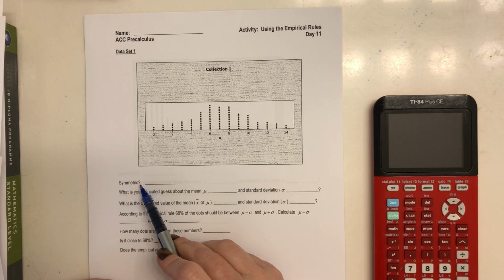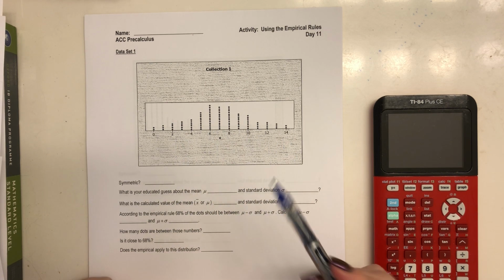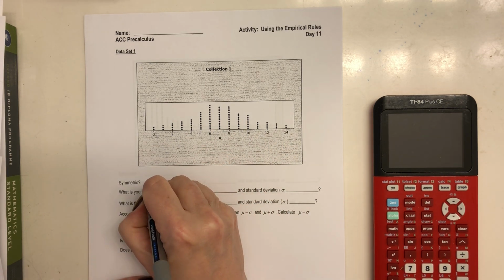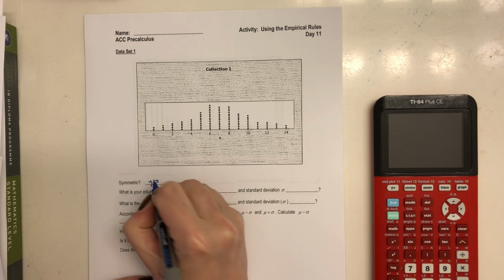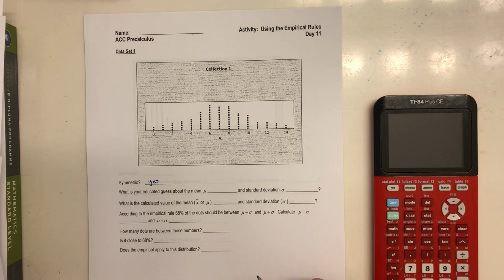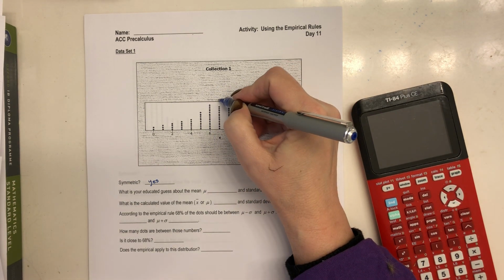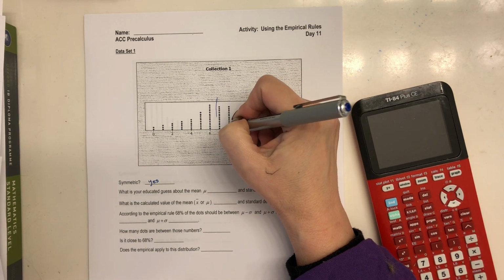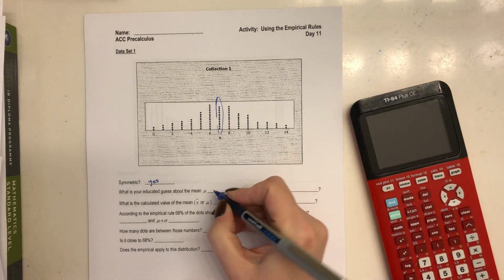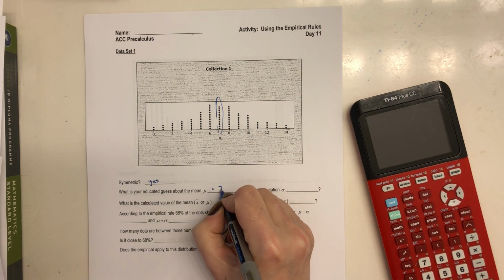So if I'm looking at this data, that's fairly symmetric. So I would say yes on the symmetry. Next thing it says, make an educated guess about what the mean is. So if I'm just looking at the center of this distribution, it kind of looks like the middle is right there. So I'd say the mean equals 7.